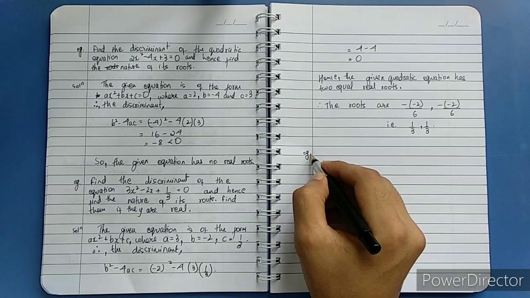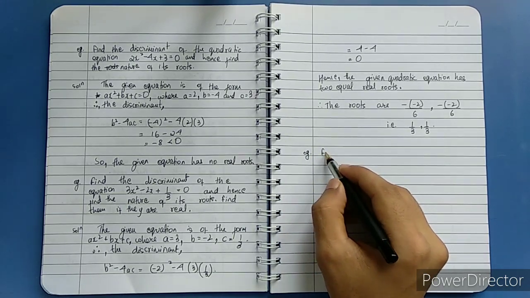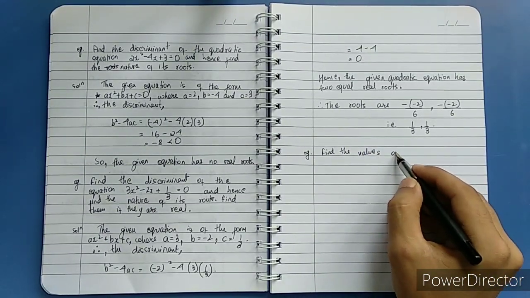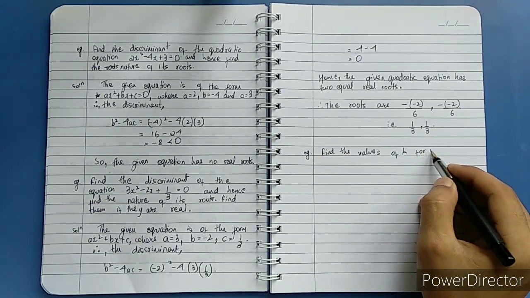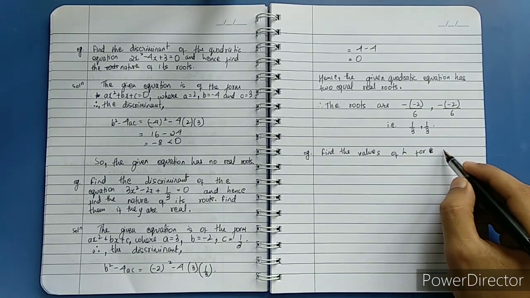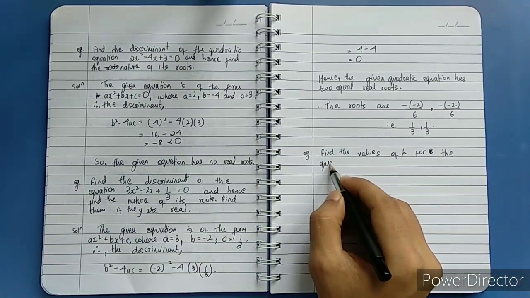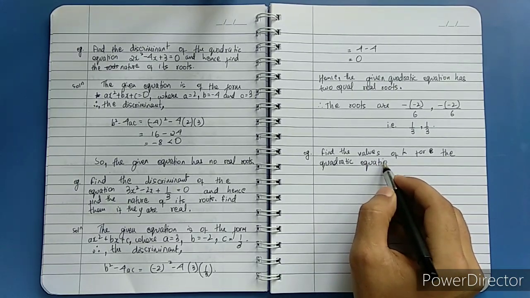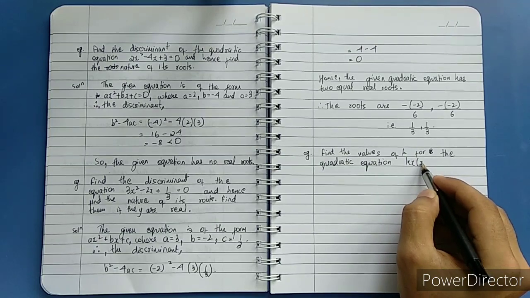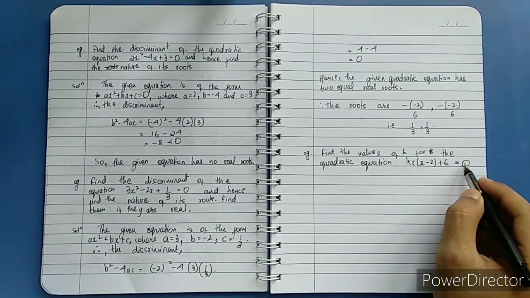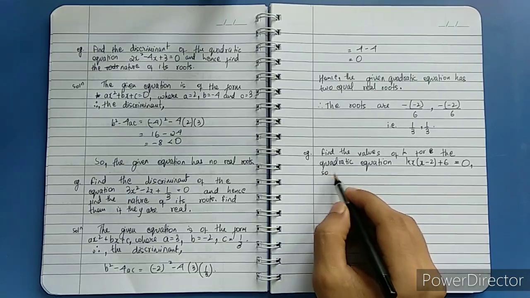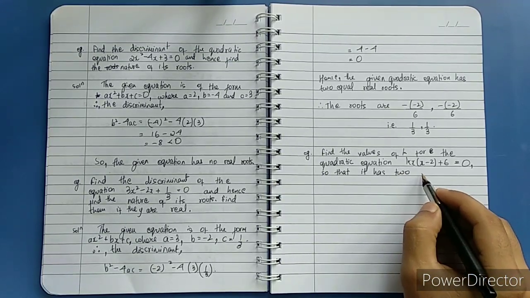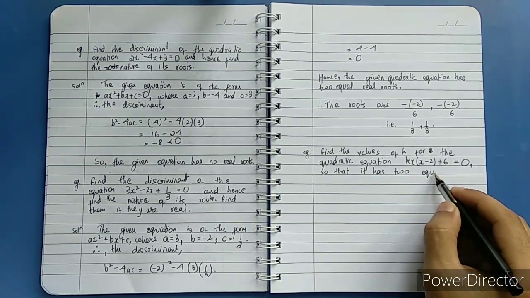The next type of question that you might get is: find the value of k for each of the following quadratic equations, kx into x minus 2 plus 6 equals 0, so that it has two equal roots.